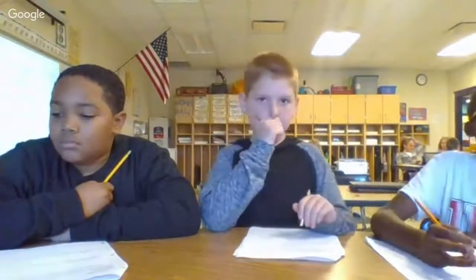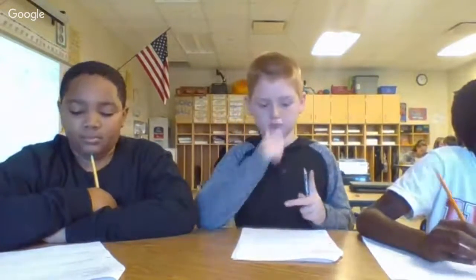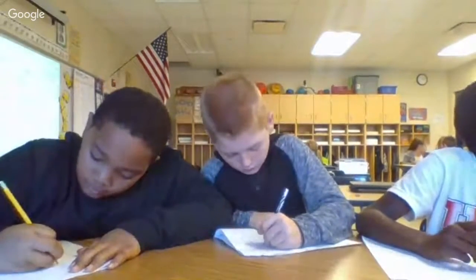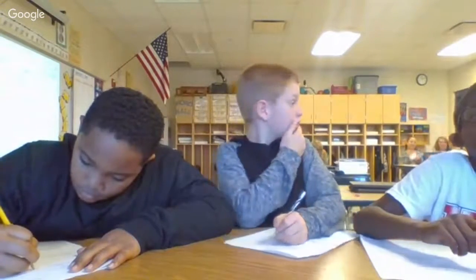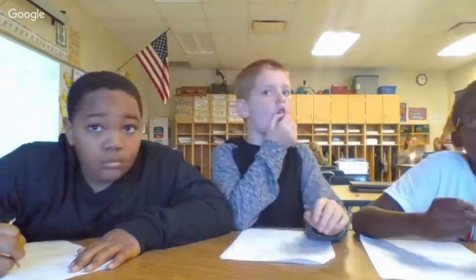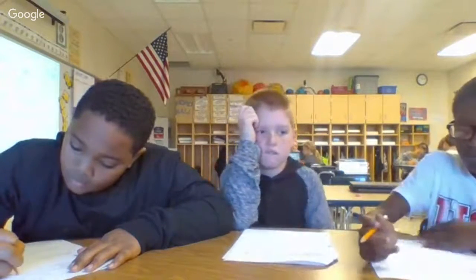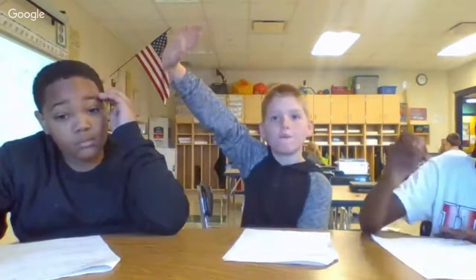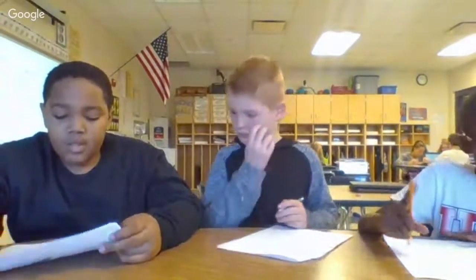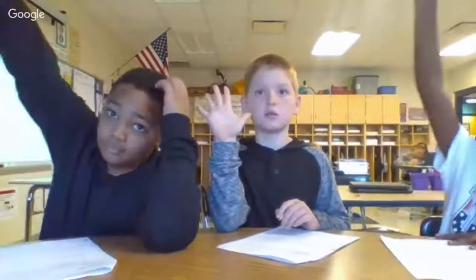Okay, so what information do they give you? Andrew? They gave you the length, width, and height. So I would write L equals this, W equals this, H equals this. What am I going to do if they give me the length, width, and height, if I have to find the volume? Davion? We gotta multiply. So what kind of multiplication would I do? Cecil?